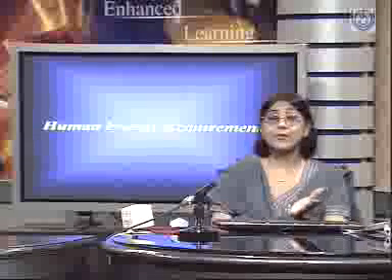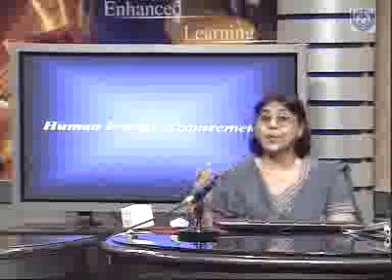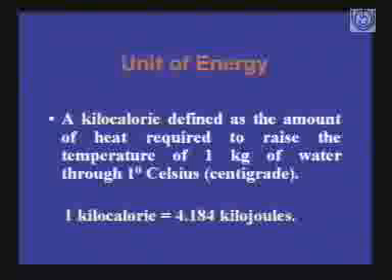Now, with this basic understanding about the physiological fuel factors, we will move further to find out how we measure energy. We just talked about 1 gram of carbohydrate providing 4 kilocalories. Well, the unit of energy is kilocalories. What do we mean by kilocalories? If you look at your monitors now, you would see a typical definition of kilocalories. It is defined as the amount of heat required to raise the temperature of 1 kg of water through 1 degree Celsius. According to this definition, you can easily relate that it is the amount of energy released by a particular food, which is measured in terms of kilocalories.